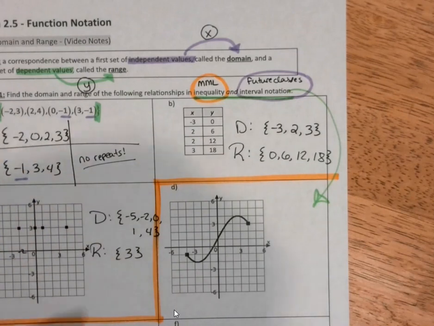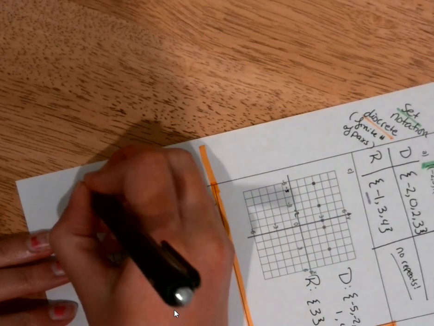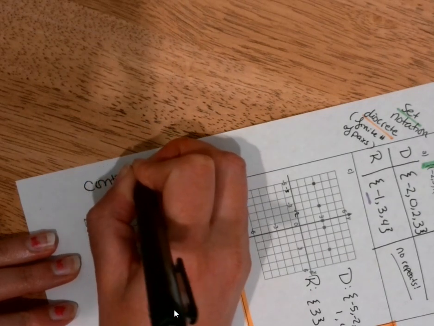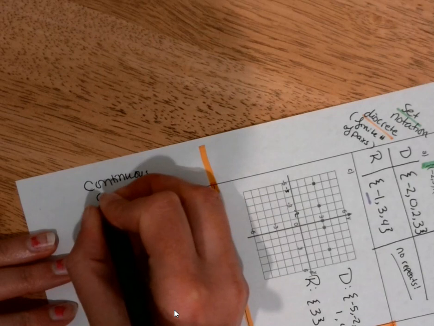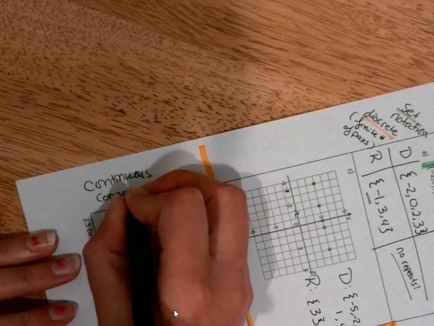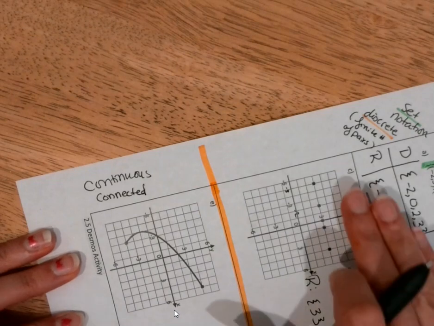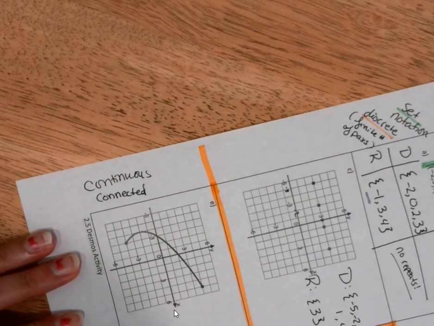Okay, so off to my side, I'm going to label these 3 as continuous or connected. So because the graphs are continuous or connected, they're going to look different from the ones that were discrete.